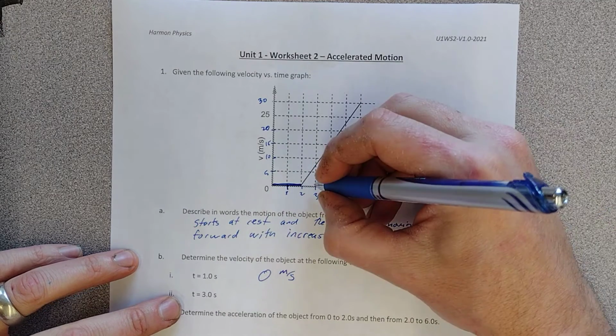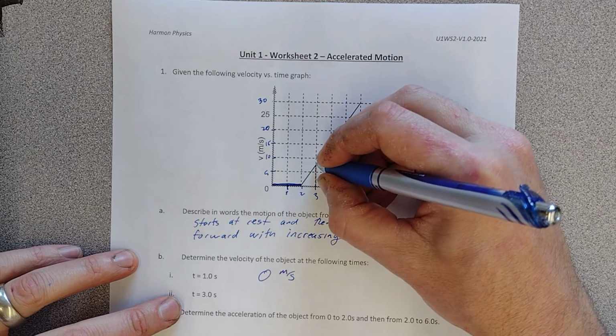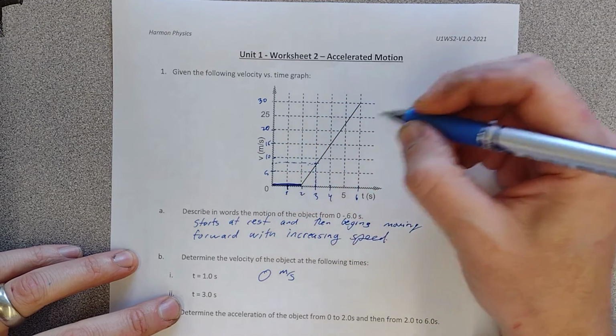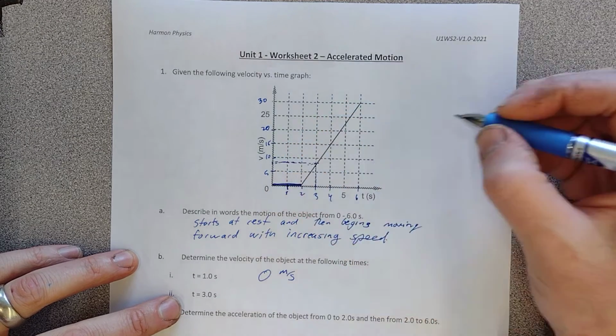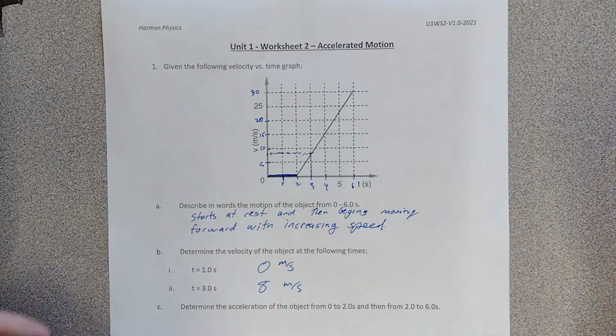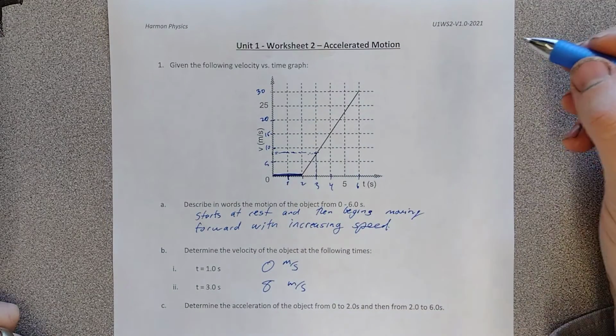And then at 3 seconds, let's go up until we hit the line. Bam. And then we'll go over and see about where that's at. People said different things. Some people said 7, 7.5. Some said 8. I tend to say 8. We're just reading it off the graph. So at 3 seconds, 8 meters per second.